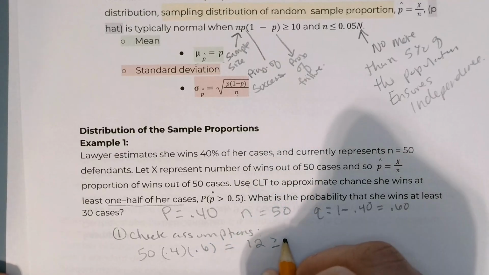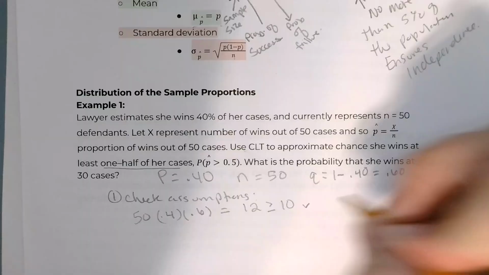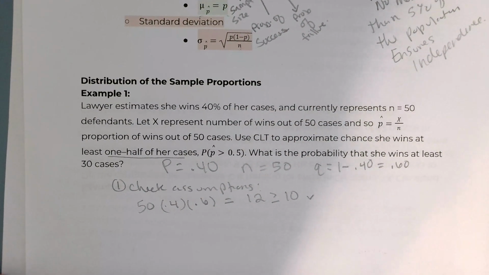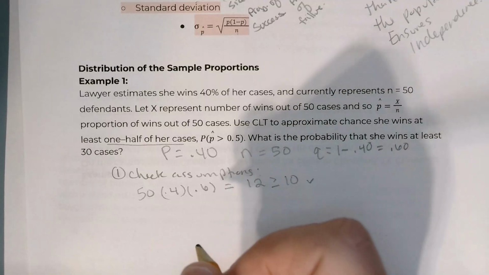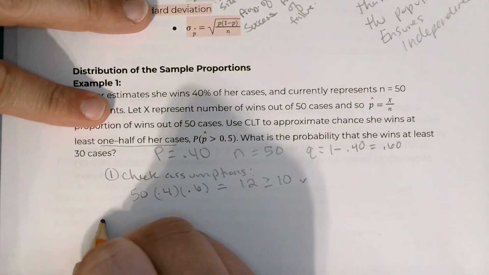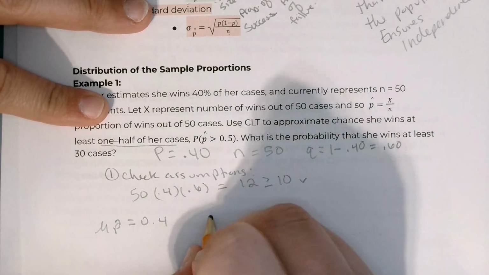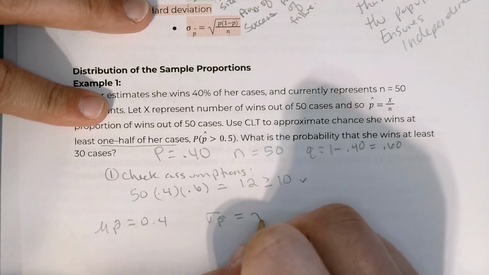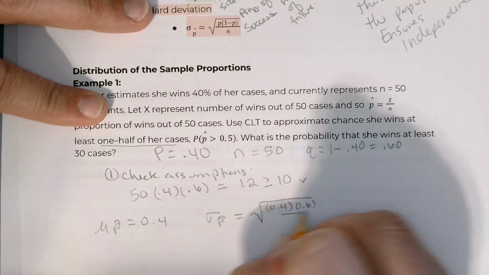So because 12 is greater than or equal to 10, I can continue. Okay. So my mu here is 0.4. And the standard deviation of the proportion is 0.4 times 0.6 divided by 50.